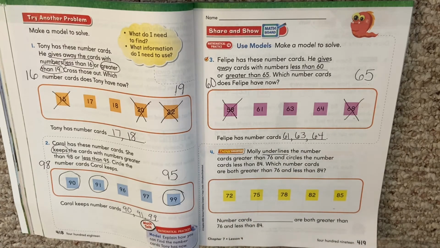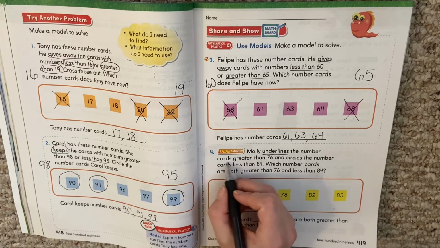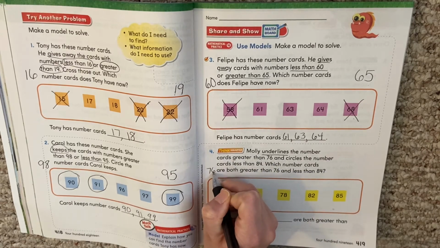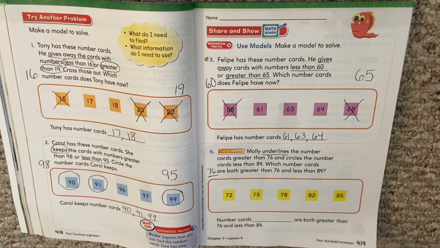Okay, so let's check as we go through. So ready? The first clue says greater than 76. If it's greater than 76, it's going to have a line under it. So let's go through and look. 72, is that greater than 76? Is it bigger? No, right?